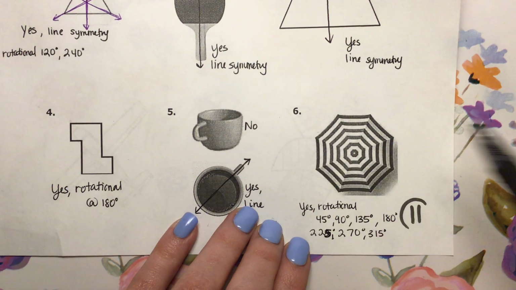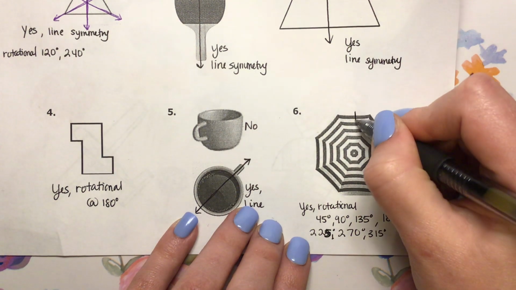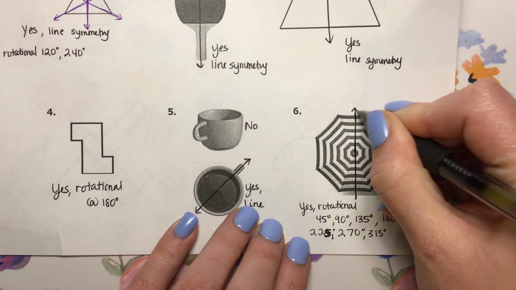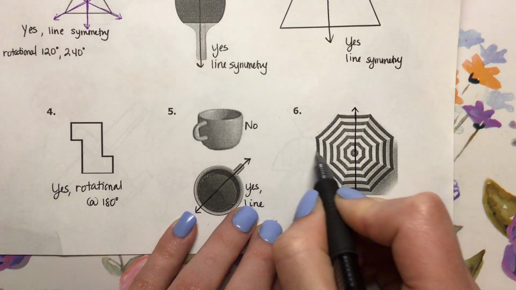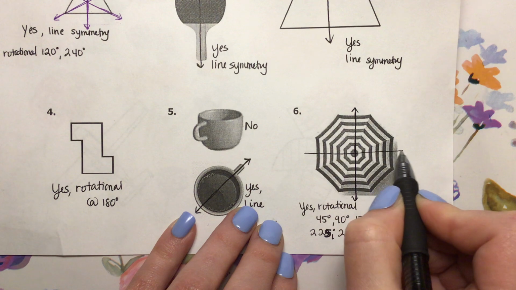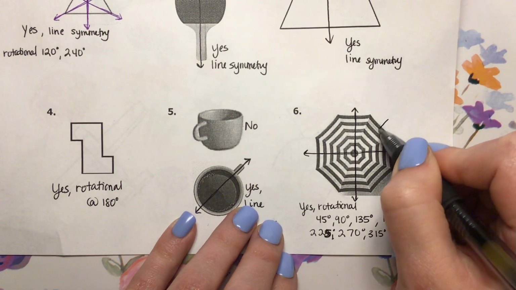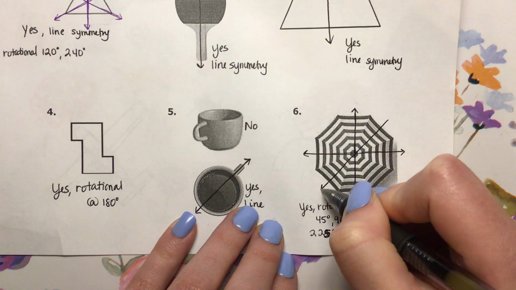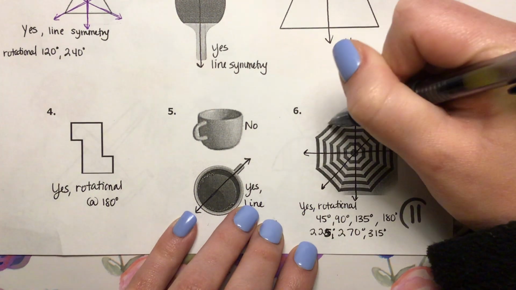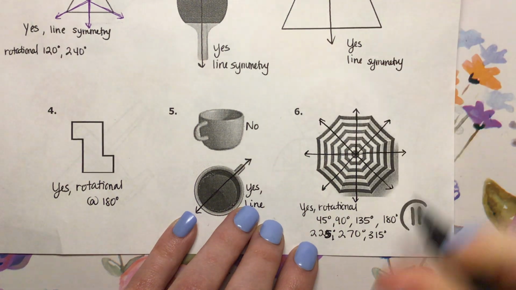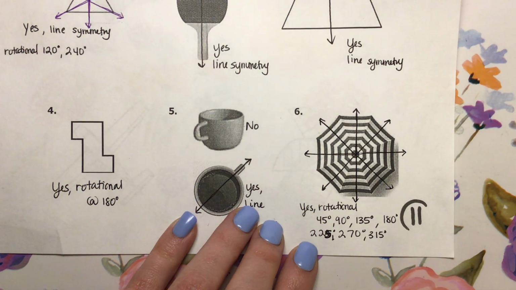But what about line symmetry? I'm going to have even more options for line symmetry, so I can cut through that umbrella like this. Or I could cut through it in half like this. But also this way. And then also that way. But I have even more line symmetry examples in this.